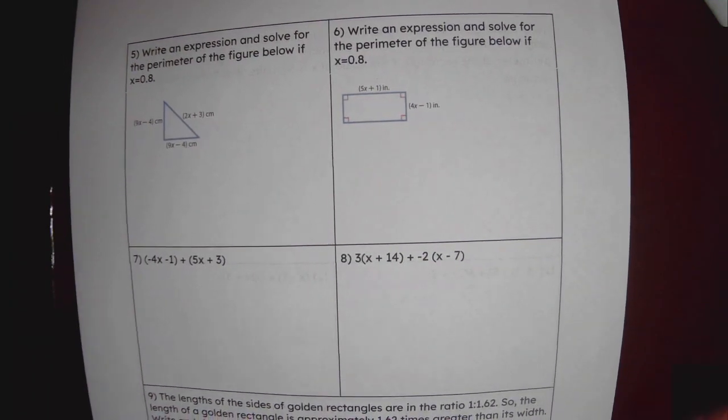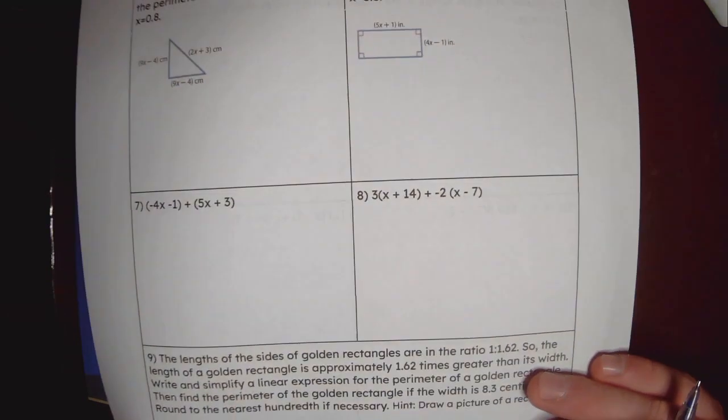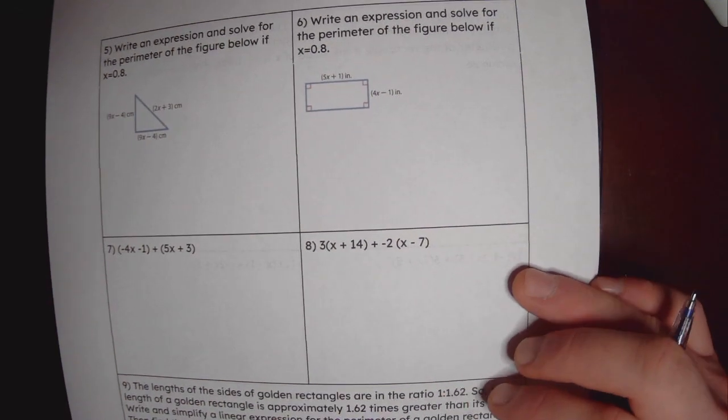Now we're going to get into some more problems. This page is double-sided. There's 16 problems. Okay. So write an expression and solve for the perimeter of the figure below if x equals 0.8. So add 2 at a time.